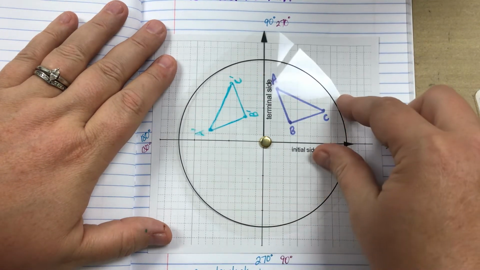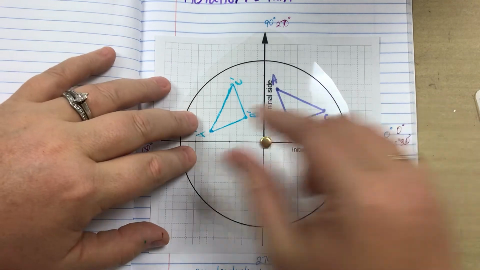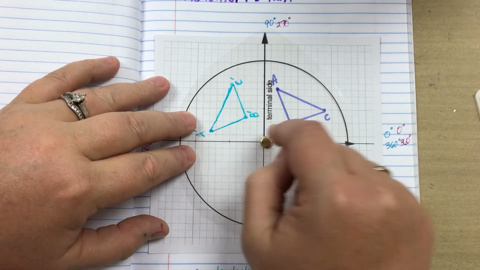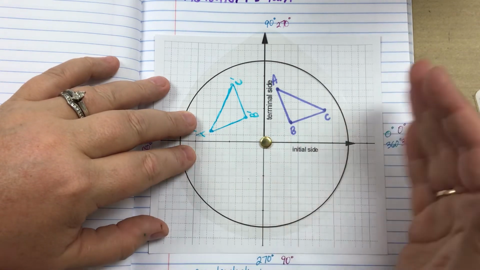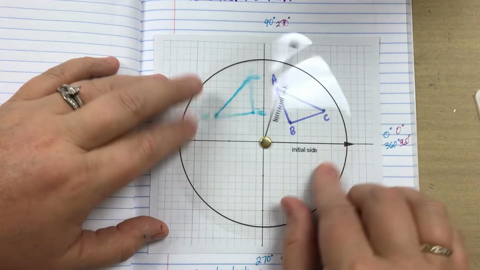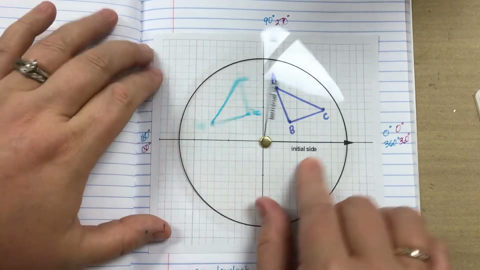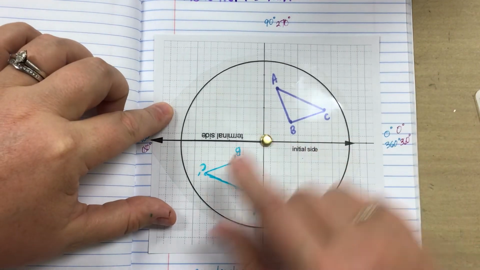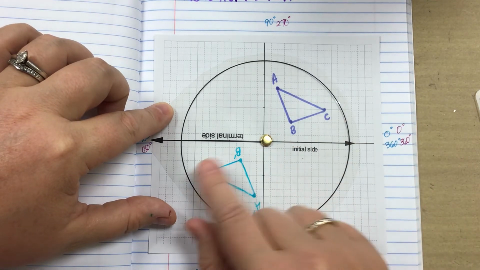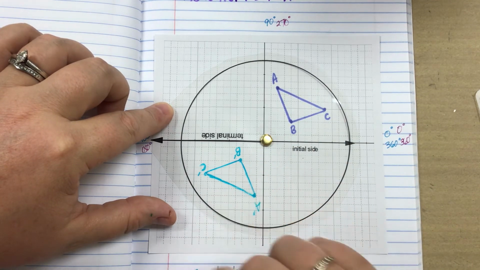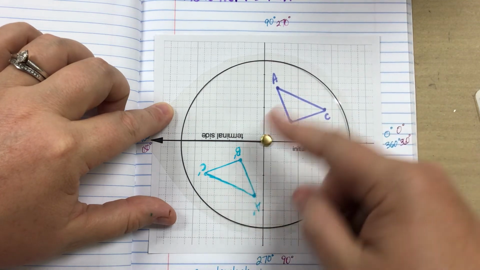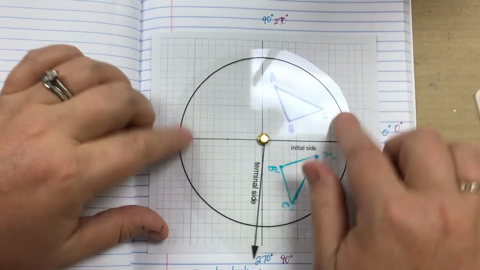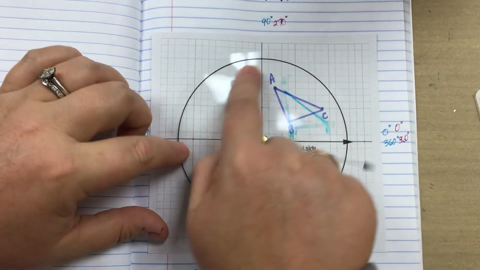So again, you're going to rotate it 90 degrees. You're going to identify your coordinates for A prime, B prime, C prime. See if you can make a connection to the original triangle. Then you're going to start at 0 and do a 180 degrees counterclockwise rotation about the origin. And again, you're going to identify your 3 points, A prime, B prime, C prime, and hopefully try to find a relationship. Then you're going to do that again for 270 counterclockwise, and then finally for 360.